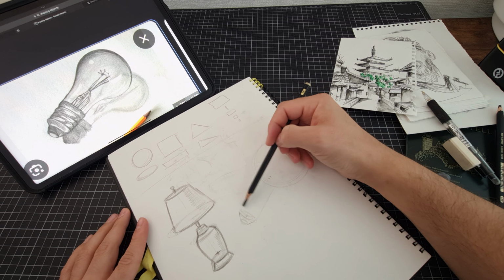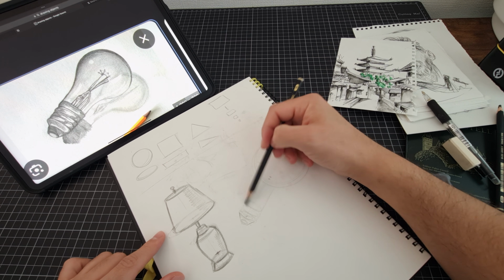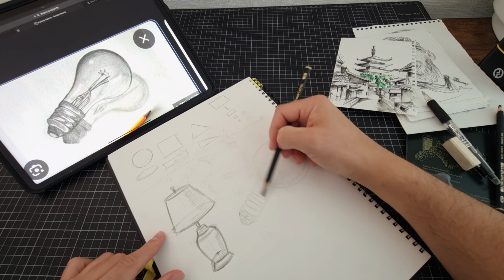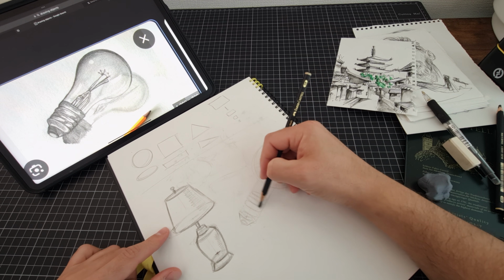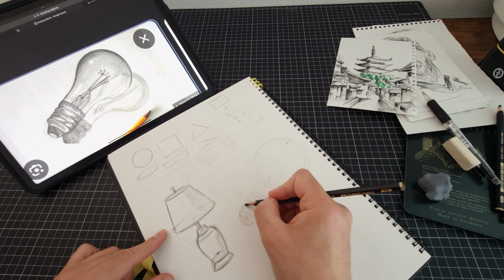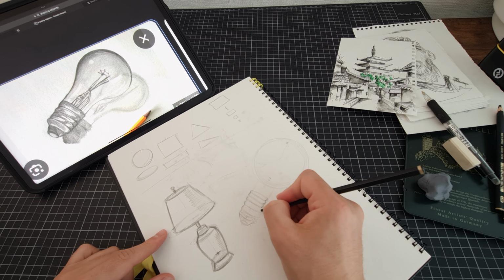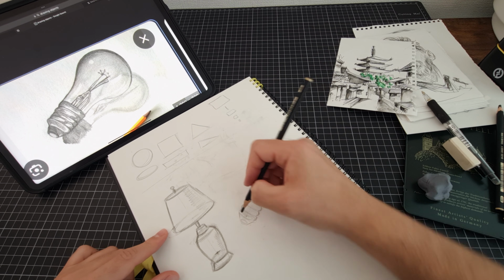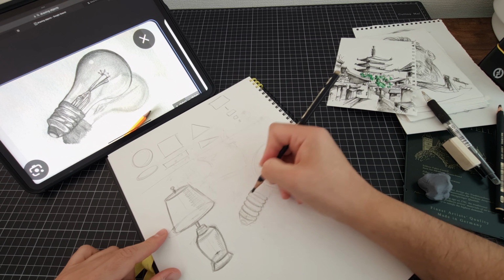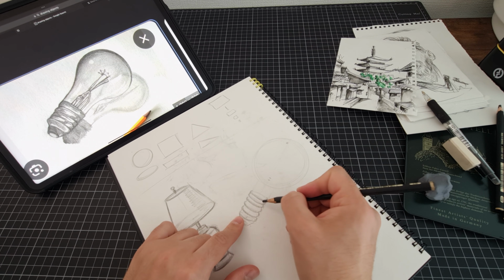So it means if I draw 1, 2, 3, 4, 5 ovals, as you see, we got these oval shapes, a cylinder or rectangle light. So if I now connect these together, see, we got what we need. This is the main part of the lamp.